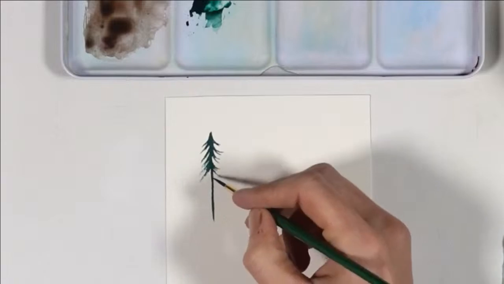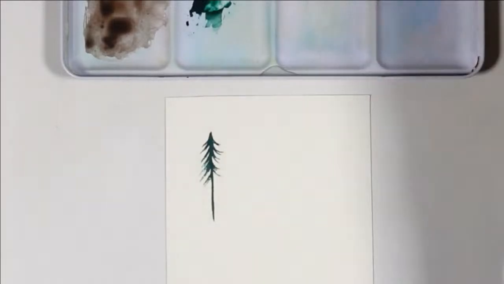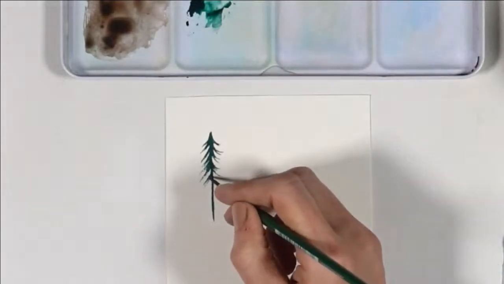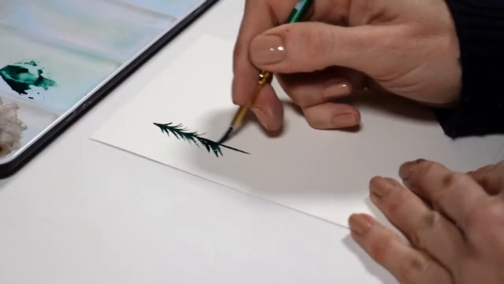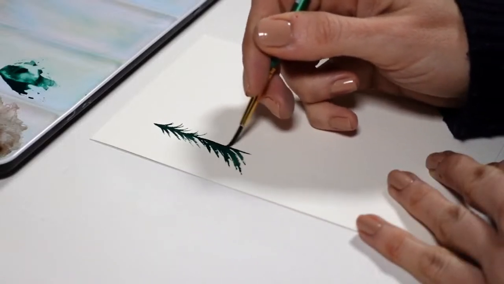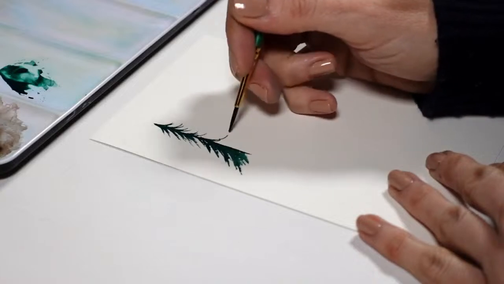You can clearly see it here. I'm going to keep doing it that way. I added even more water in my paintbrush now. And you can see now how this is just a shape. We can see the branches, but nothing more.